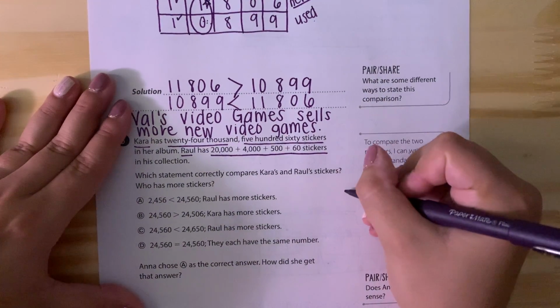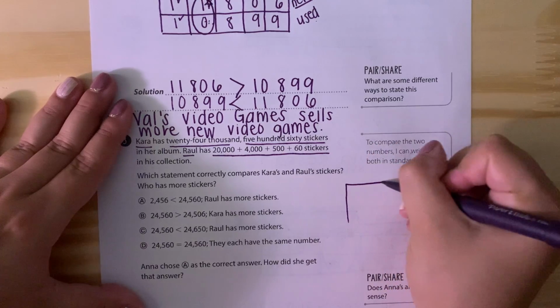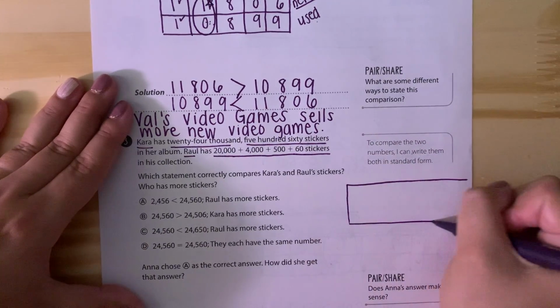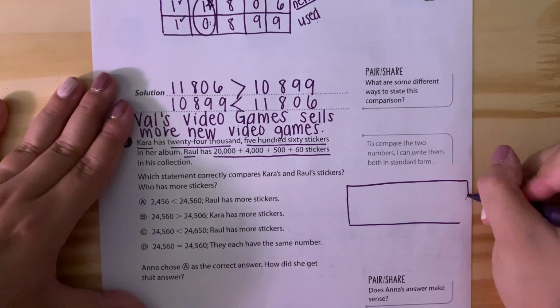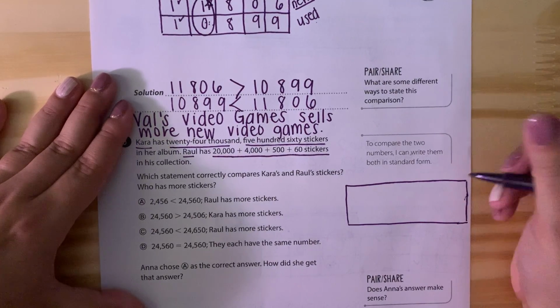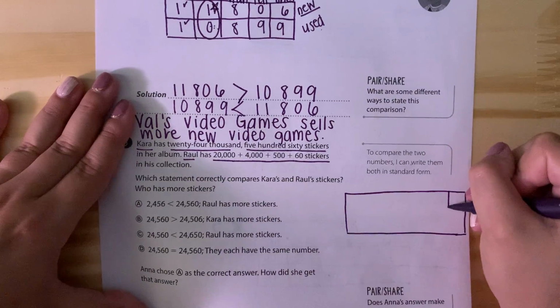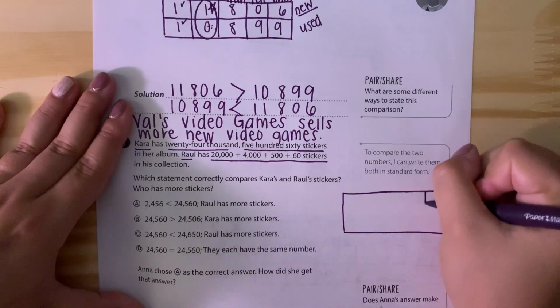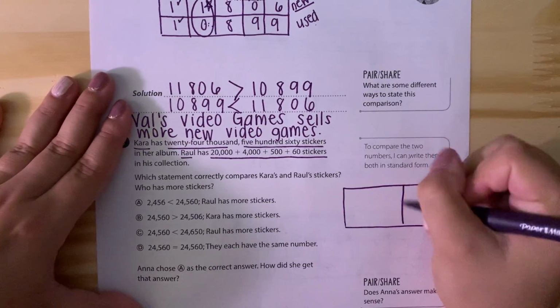So let's make our place value chart off to the side over here so we can show our thinking. So it looks like we go up to the 10,000s for this one. So we have ones, tens, hundreds, thousands, and 10,000s.